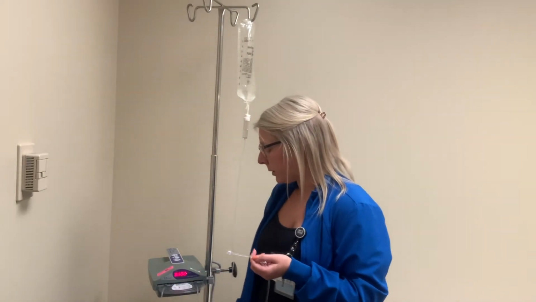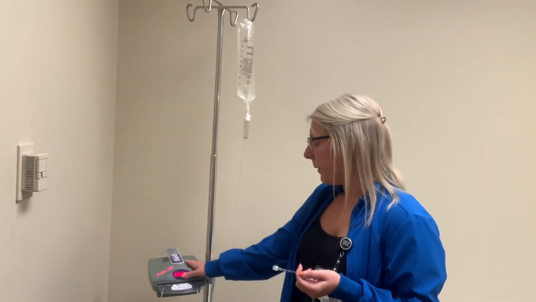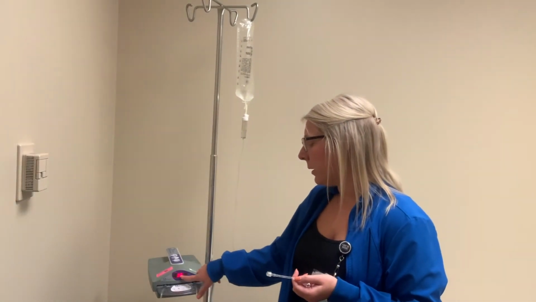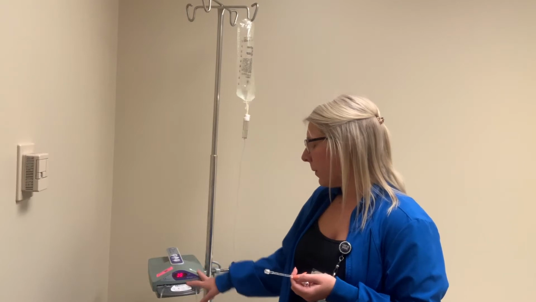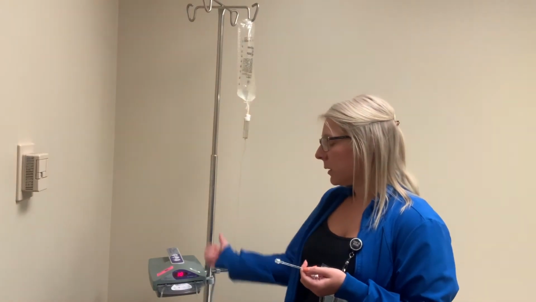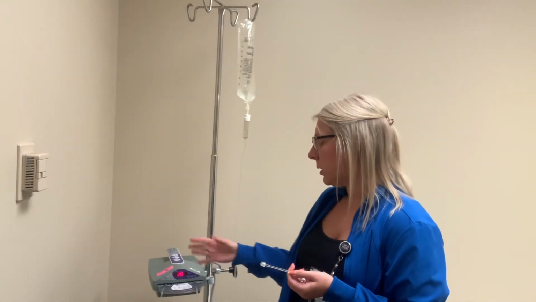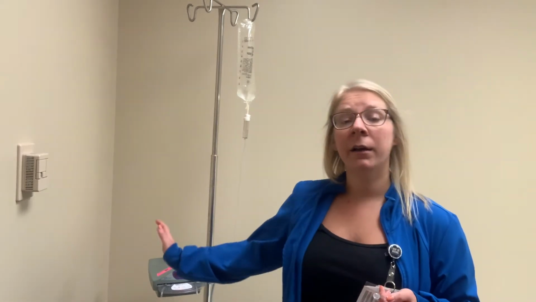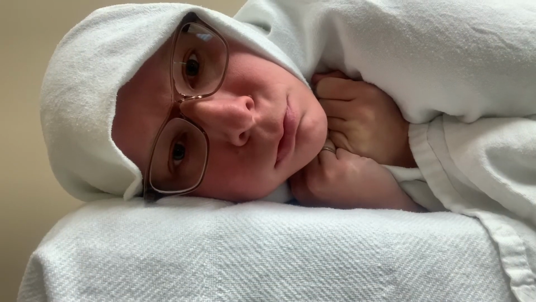Okay, so we're gonna go ahead and turn it on. And then, like I said, these numbers will automatically go up. So it's at 30 degrees Celsius now. And it's slowly going to go up as the machine starts to warm the fluid. And that'll warm the fluid, and you just attach it to your patient like you would any other fluids.